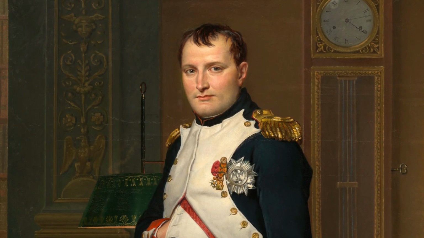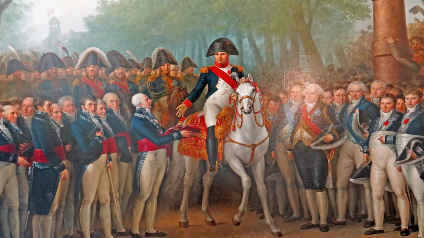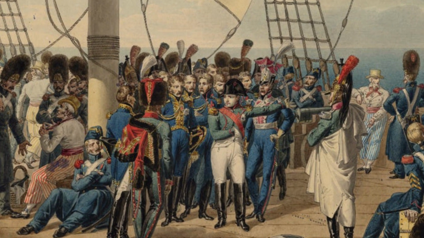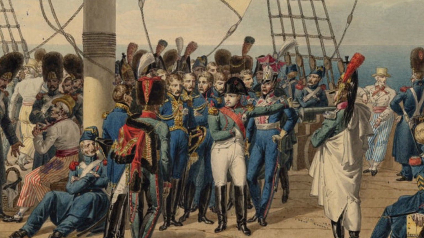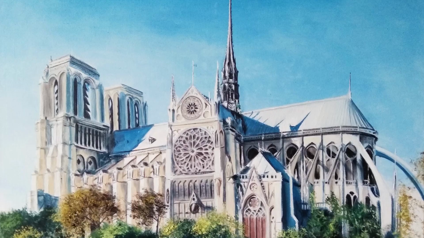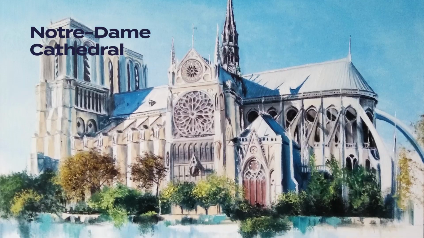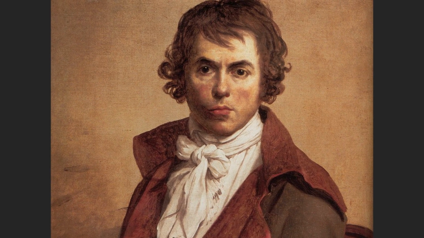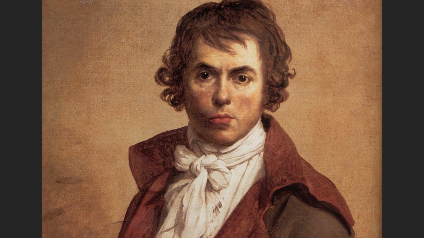Here is a bit of background. In 1804, Napoleon was 35 years old and was super popular with the French people. He became Emperor Napoleon and wanted a big religious ceremony to end the celebration. The coronation happened on December 2, 1804 at Notre Dame Cathedral in Paris. Napoleon asked Jacques-Louis, who was the emperor's top painter, to create a large painting to remember this special event.